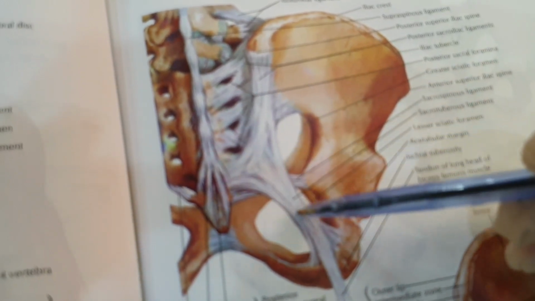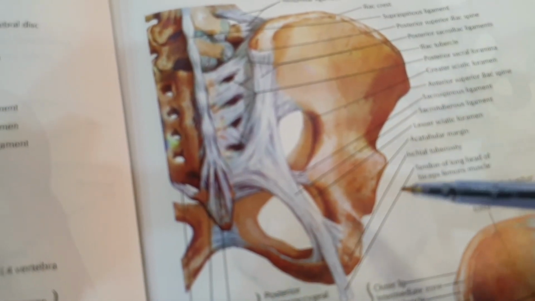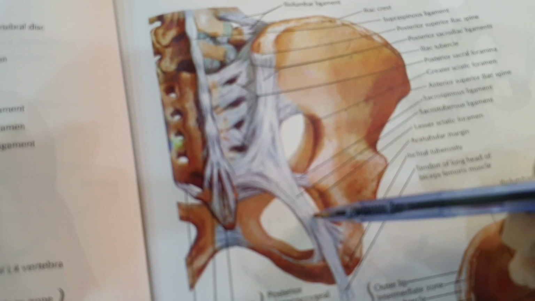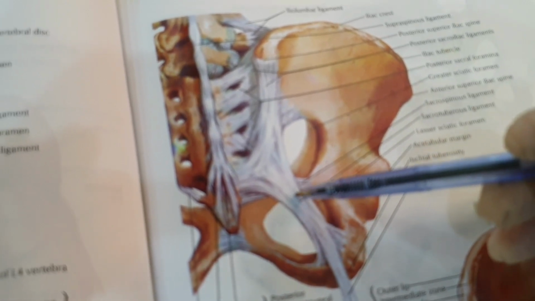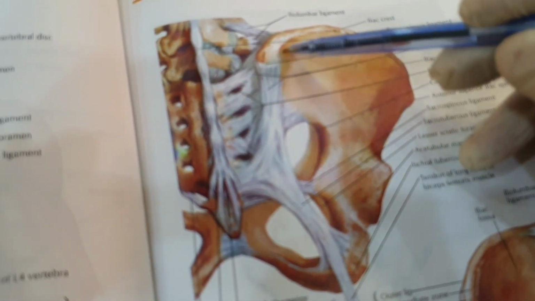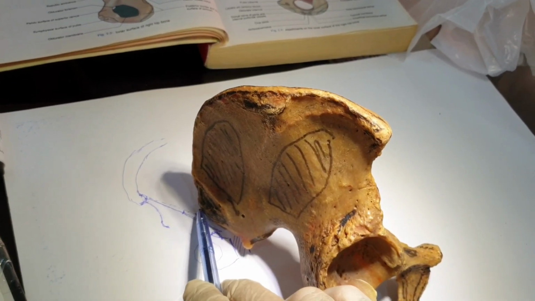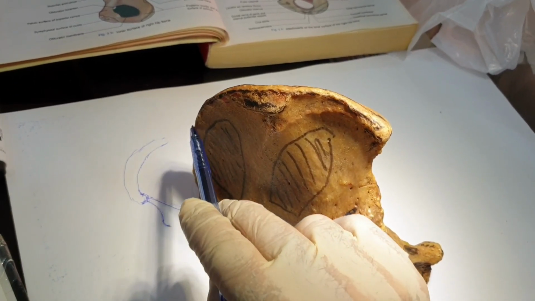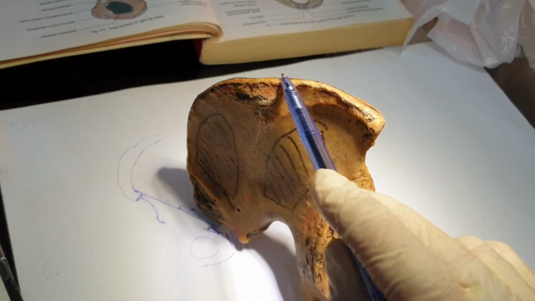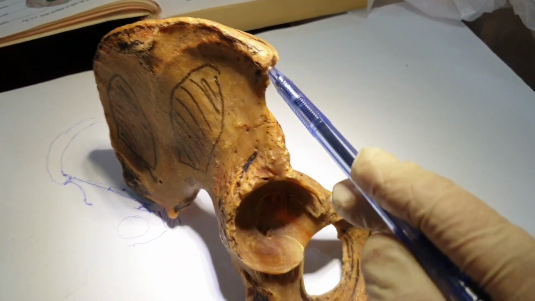Here you can see this is the sacrotuberous ligament. From the ischial tuberosity, it will run onto the sacrotuberous ligament and it will come back over here. Fascia lata will come from the posterior part, the posterior superior iliac spine. It will be attached to the whole extent of the iliac crest. It will reach the anterior superior iliac spine.